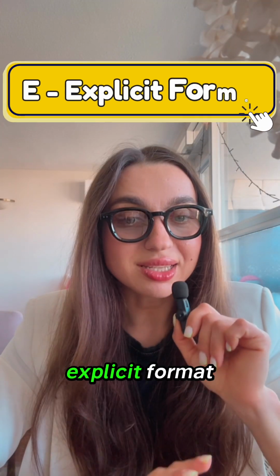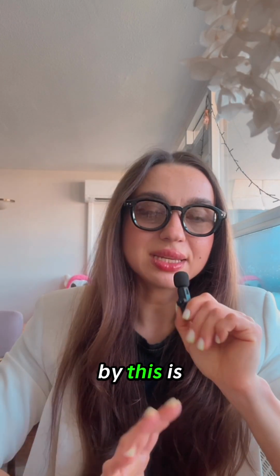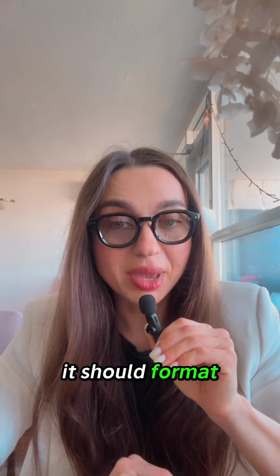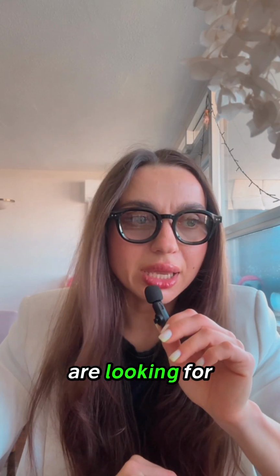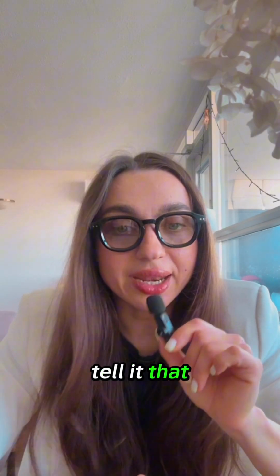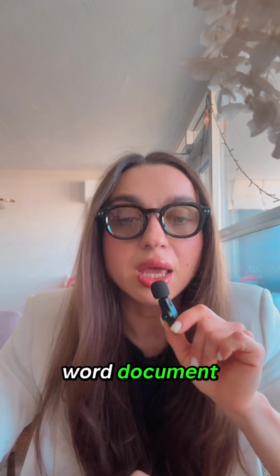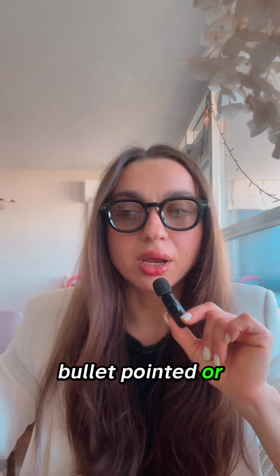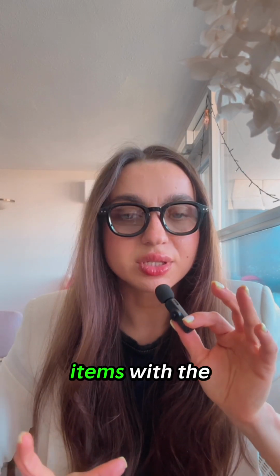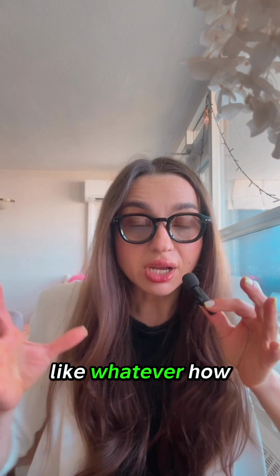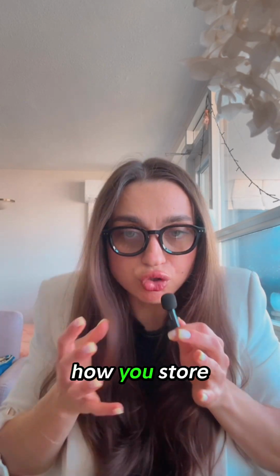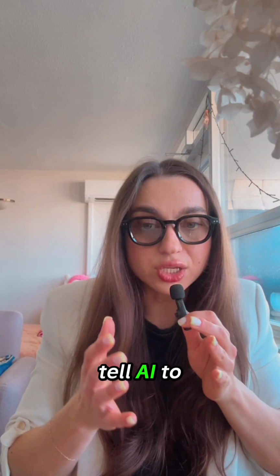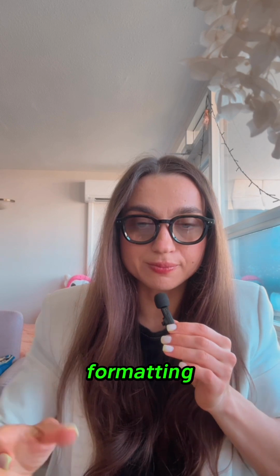And finally, E, explicit format. What I mean by this is tell AI how it should format its reply. Let's say you're looking for a Word document. Tell it that it has to be formulated as a Word document with a list of items bulleted, or with a table of items with a comparison, however you see that and store your data as a product manager. Tell AI to do the exact same thing with formatting.